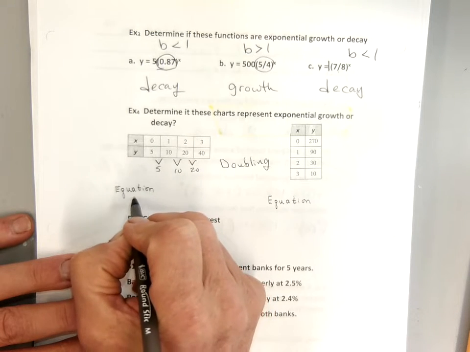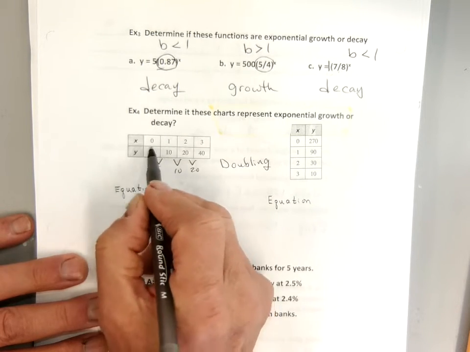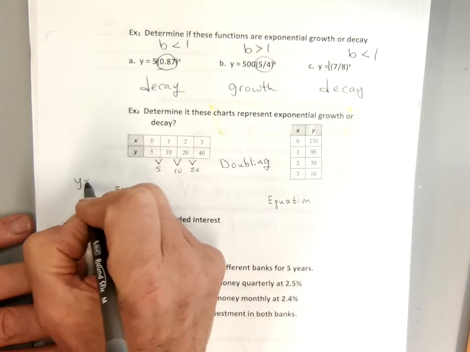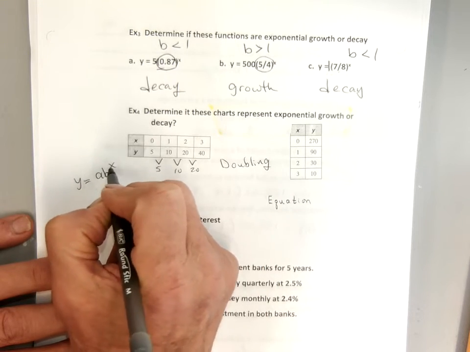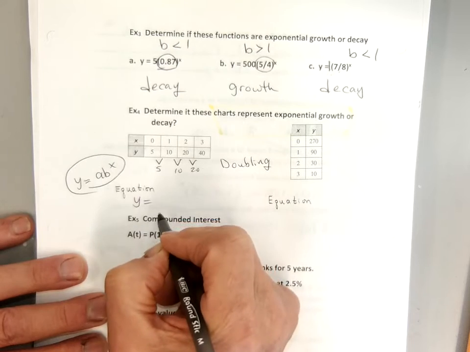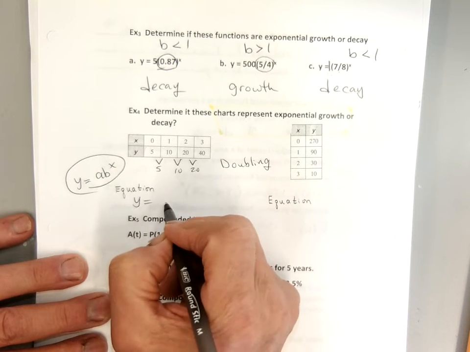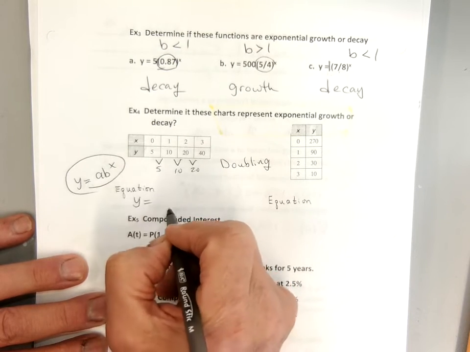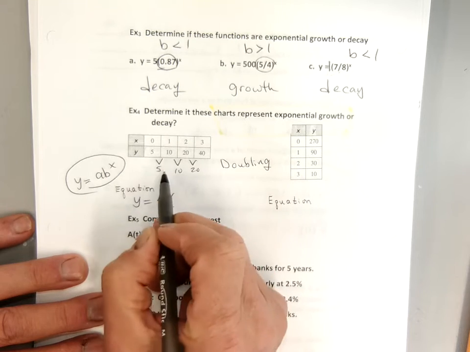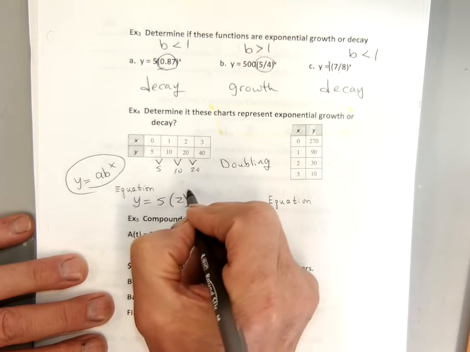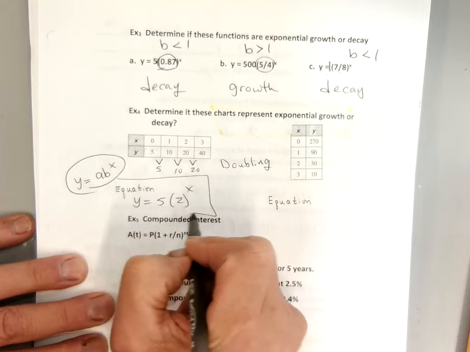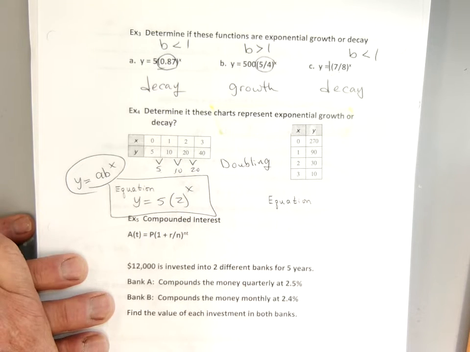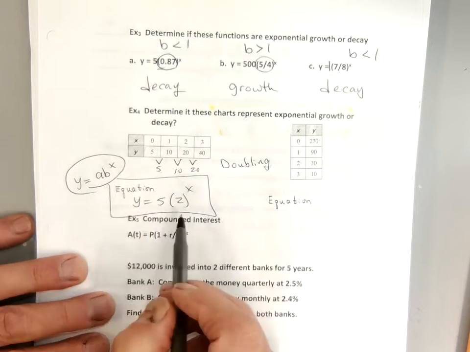So my equation would probably be y equals, let's say I started with 5. Remember our y equals a b to the x equation. We learned that yesterday, with the Skittles too. Beginning amount is 5. My rate, I'm doubling, to the x power. There's my equation. Definitely exponential growth.